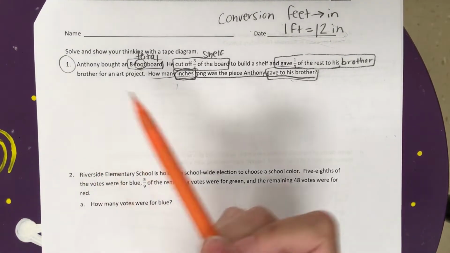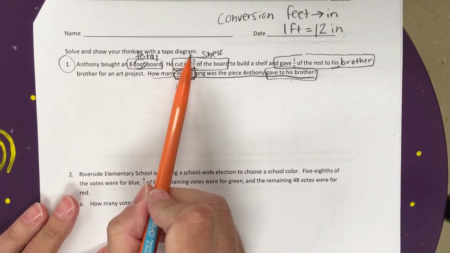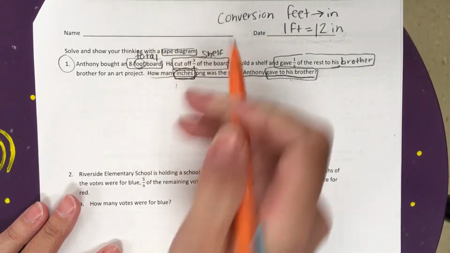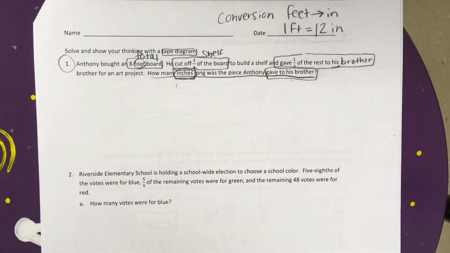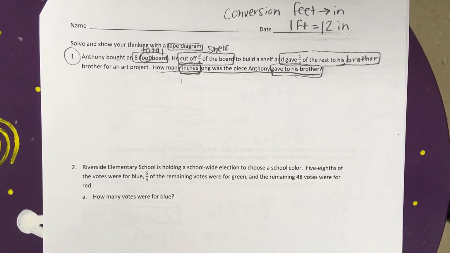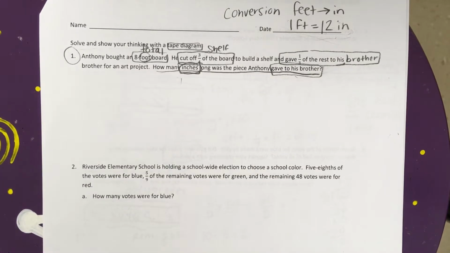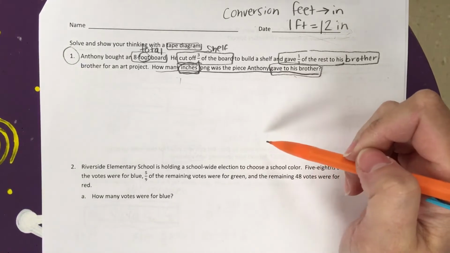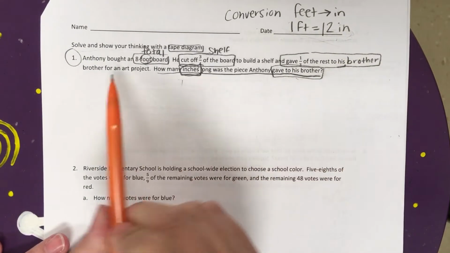So tonight's problem says solve and show your thinking with a tape diagram. So we're moving away from that rectangular fraction model that we've been using to show multiplying fractions, and we're going to start to mainly focus on that tape diagram at this point and just multiply our fractions using numerical math and not that multiplication model where you split it up vertically, then split it up horizontally. So let's look at the problem.